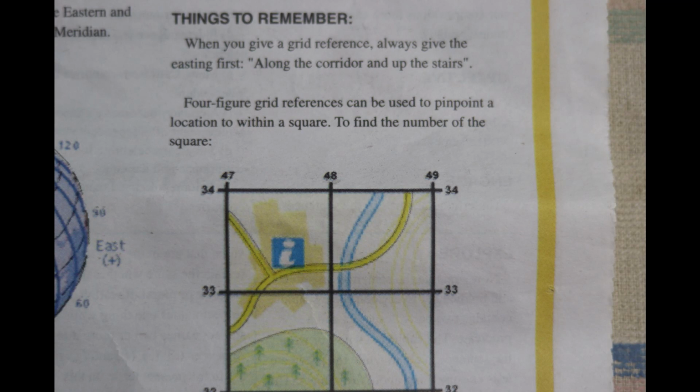Now, things to remember. When you give a grid reference, always give the eastings first. Along the corridor and up the stairs. Remember, always do along the corridor and then up the stairs. 4-figure grid references can be used to pinpoint a location within a square.